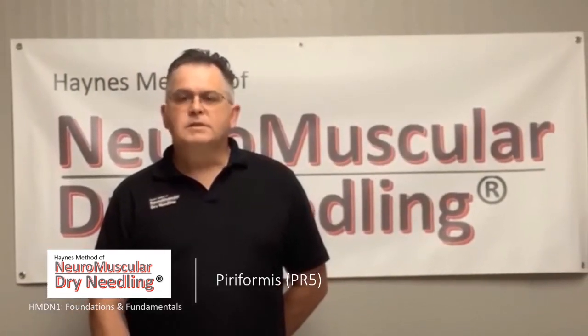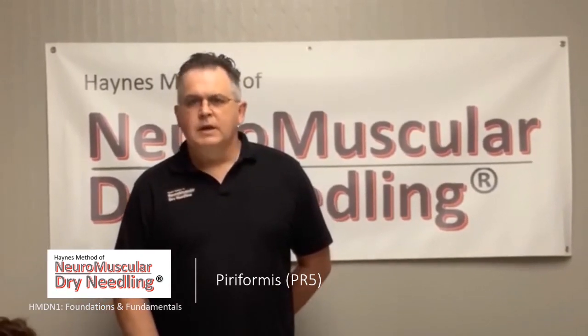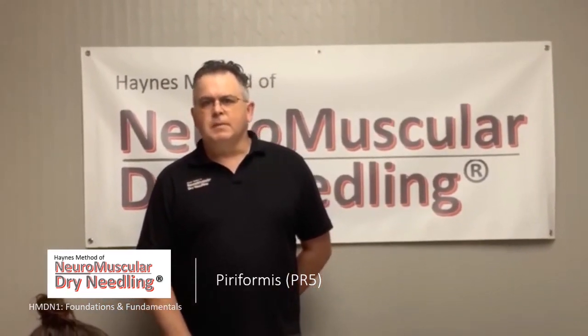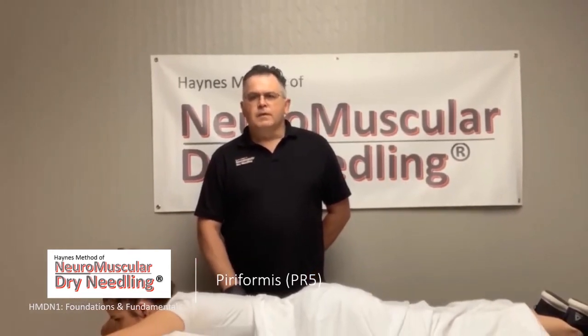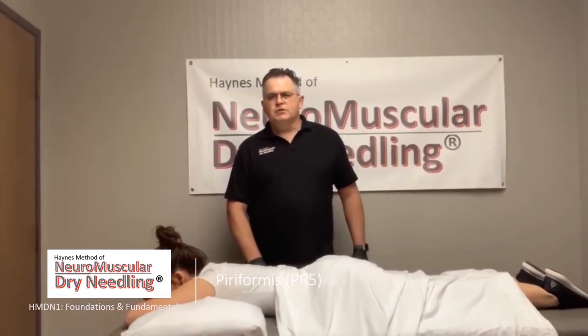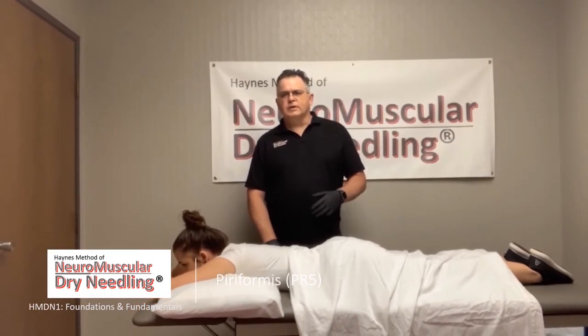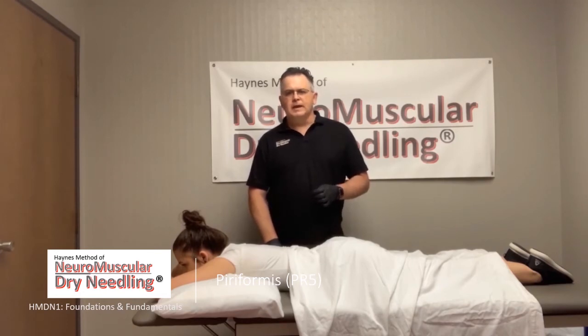For the piriformis, the patient again will be in the prone position. Needle length can be 30 to 50 millimeters. The backdrop here will be the ischiofemoral ligament. For the lateral attachment, we'll palpate for the superior aspect of the greater trochanter and locate its medial most aspect. Needle insertion point is 2 finger breadths medial and 1 finger breadth superior, posterior to anterior, using the ischiofemoral ligament as a backdrop.